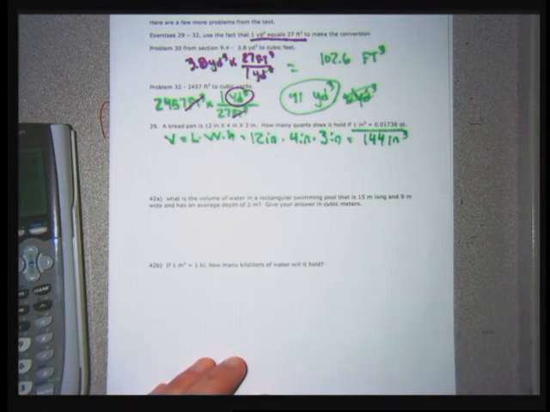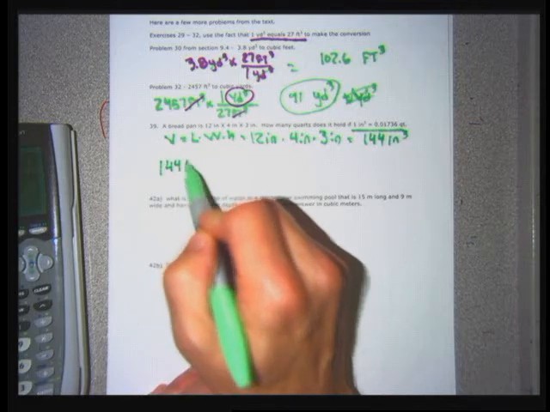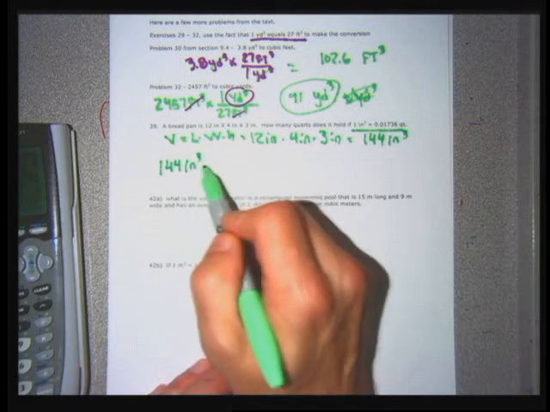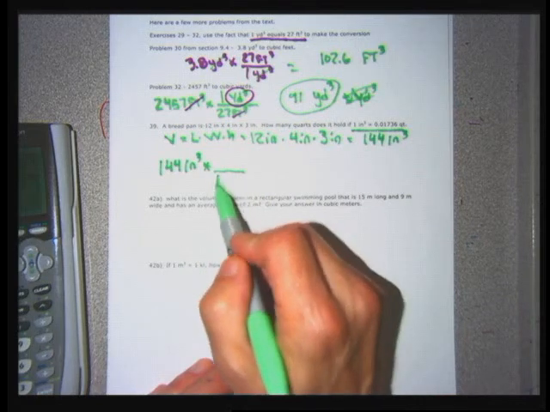Now I'm going to convert that to quarts. So I'm going to take the volume, that's 144 cubic inches that I just computed by using the volume formula. I'm going to multiply it by the unit. In the denominator, it's the unit that I want to get rid of.